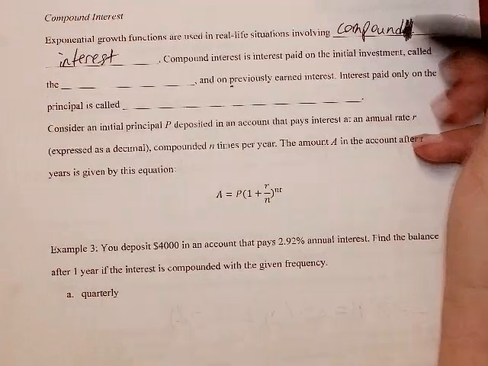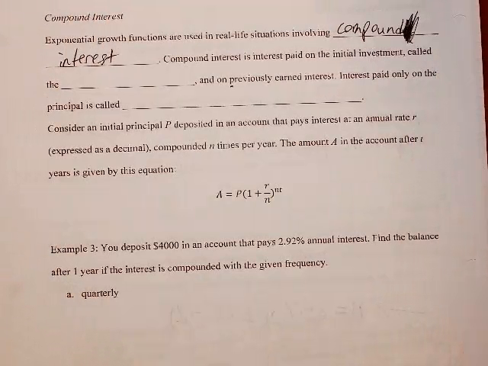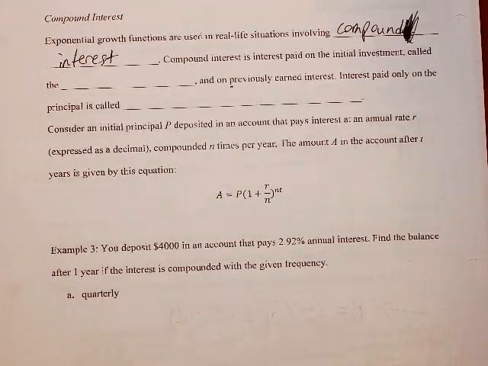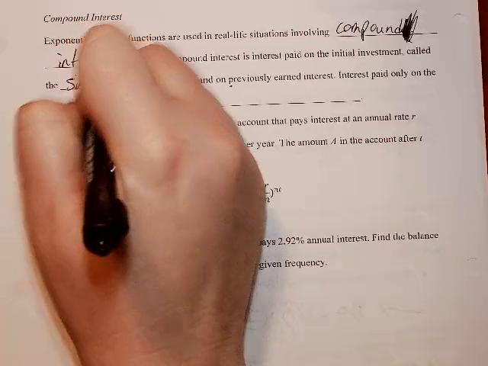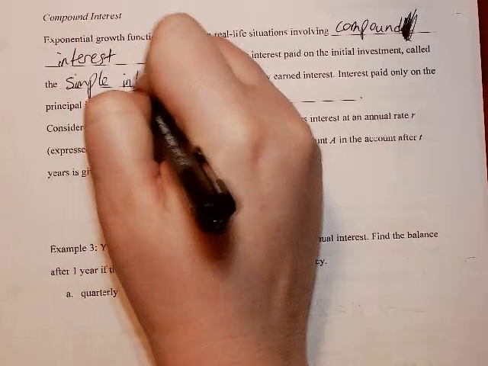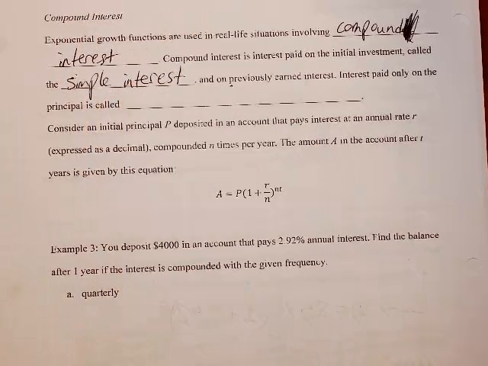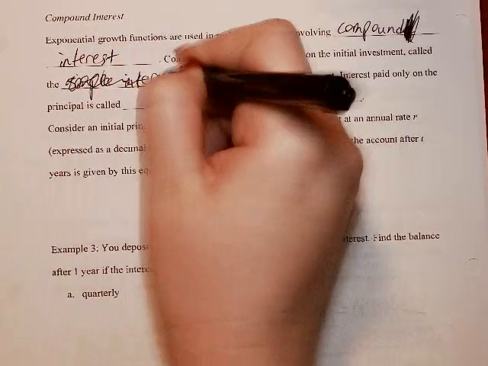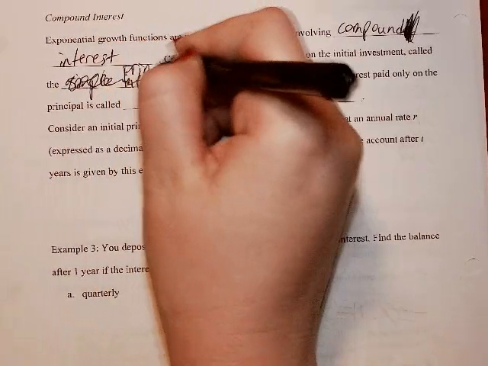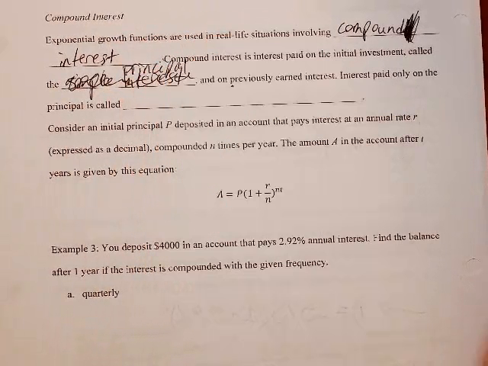Compound interest is interest paid on the initial investment, called simple interest, and on previously earned interest. Interest paid only on the principal. The initial investment is called the principal, and interest paid only on the principal is called simple interest.